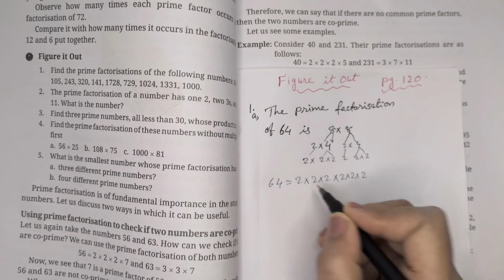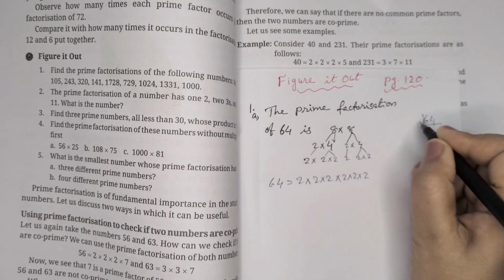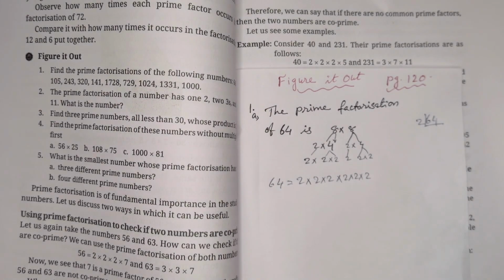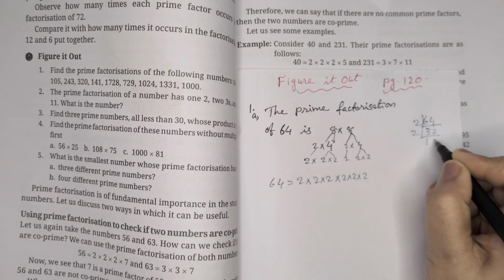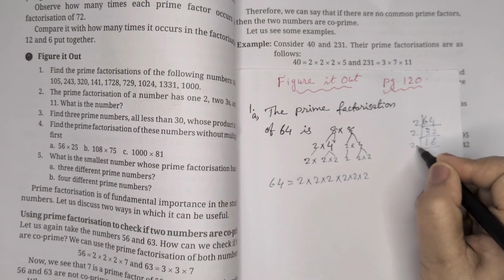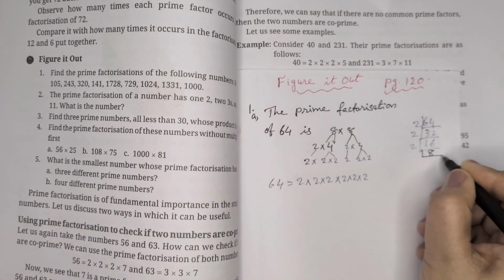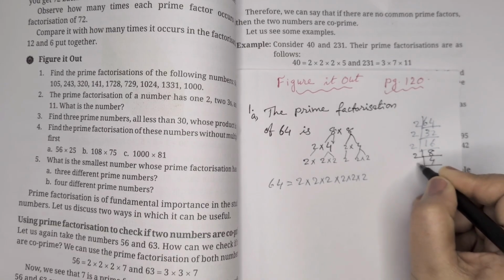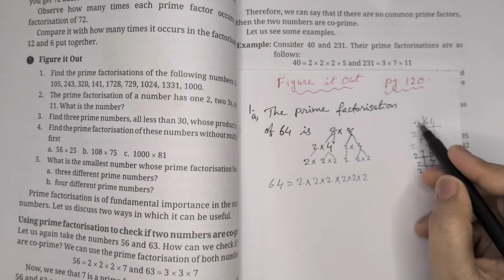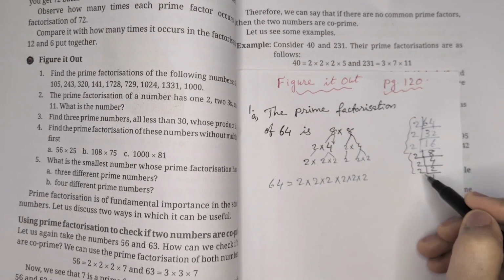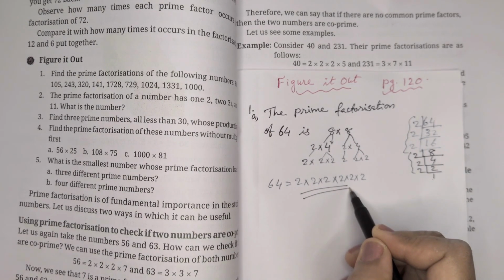That means 6 times 2. If we use the division method, 64 divided by 2, we get 32. Again divide by 2, 16, then 8, then 4, then 2, then 1, till we get 1. That means 3 2's, again 3 2's, total 6 2's. With both methods we get the same answer.